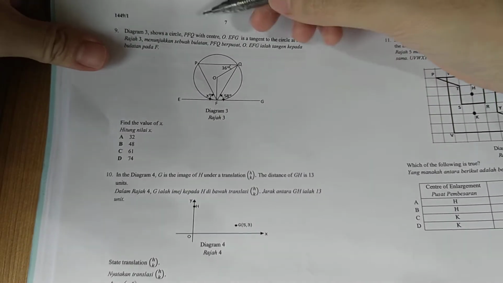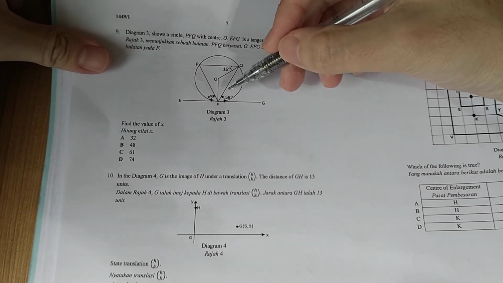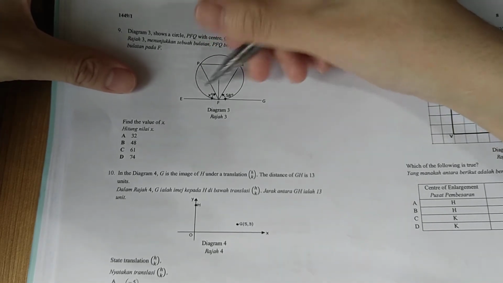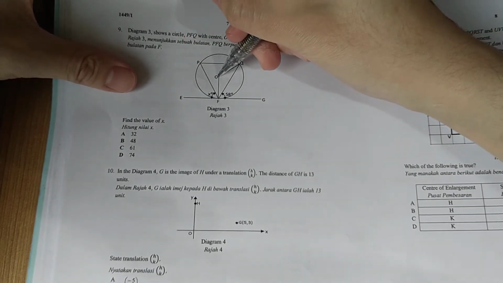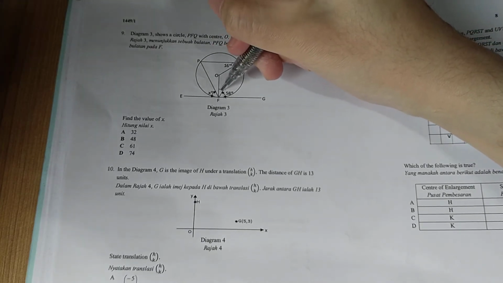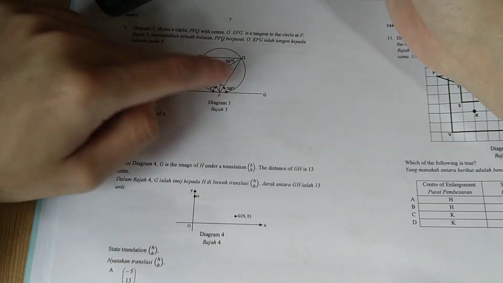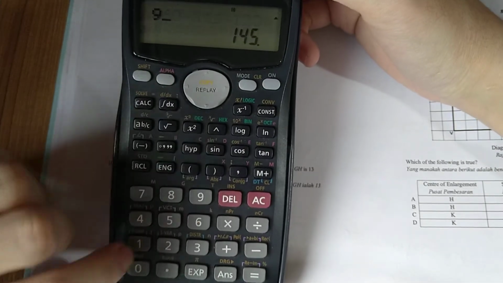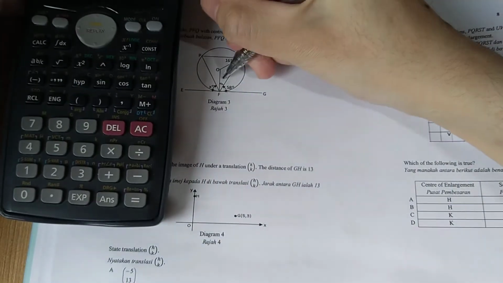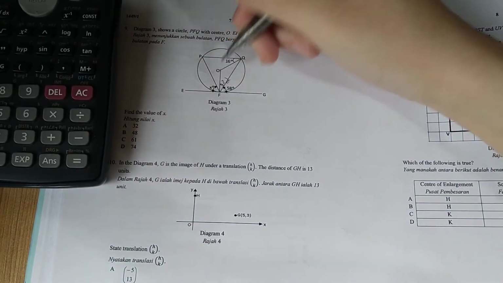Diagram 3 shows a circle PFQ with center O. And then EFG is a tangent to the circle at F. So you need to know something like, kalau dia tangent, center tarik to tangent point, it should be 90 degrees. So if here is 58, I can actually find here. So how to find? Just take 90 minus 58 lah. So 90 minus 58, it's 32. But I want to find x, right? So how to find x?